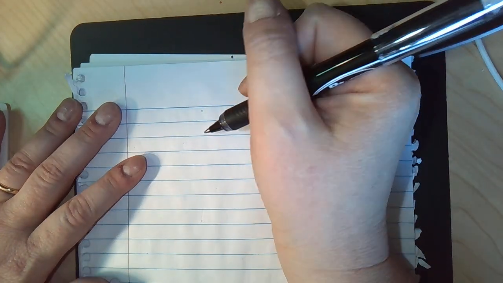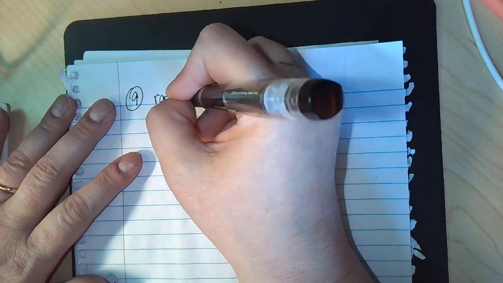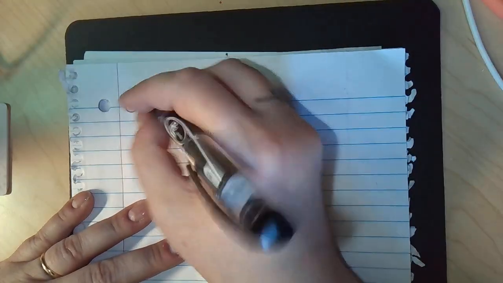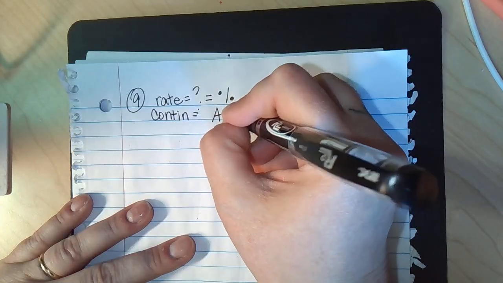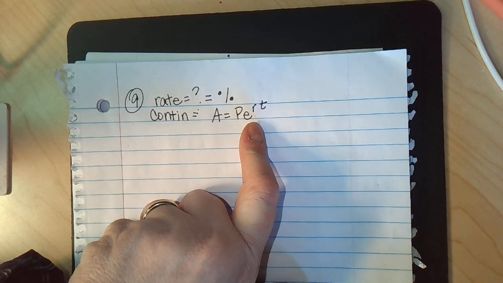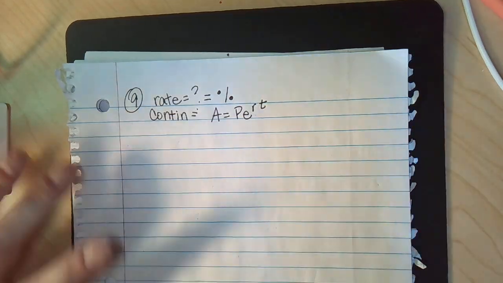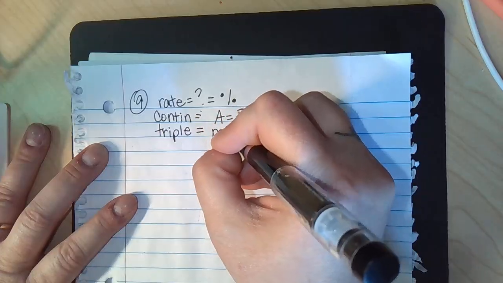Let's look at number 9. Number 9 says, at what nominal rate, what the heck? So that means the rate, that's the interest rate, that's the percentage. Something, something, something compounded continuously. That means that capital A equals capital P, little e, exponent RT. Then it says, must money be invested to triple? Okay, triple. If I want something to triple, that means multiply by 3.